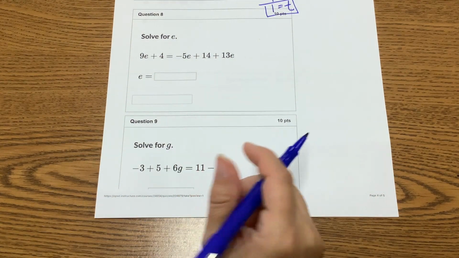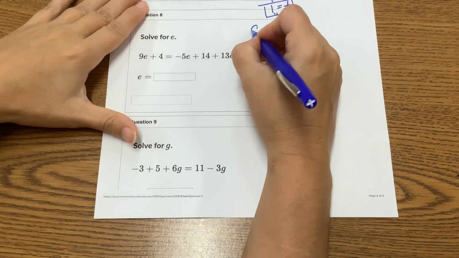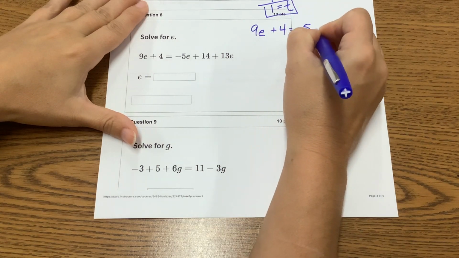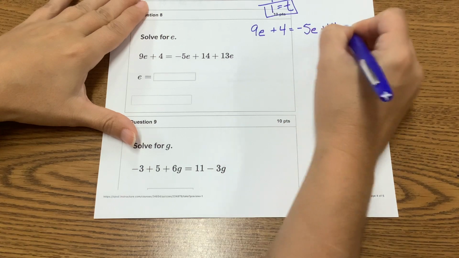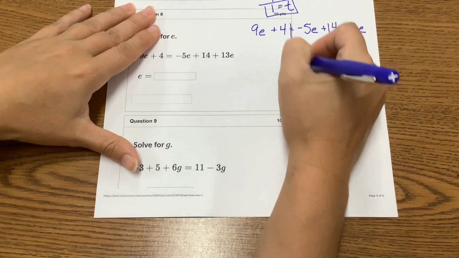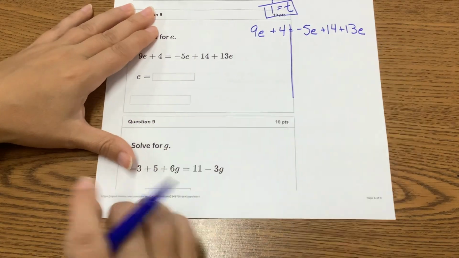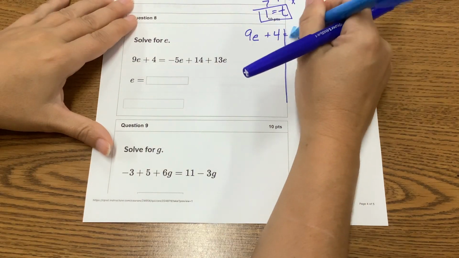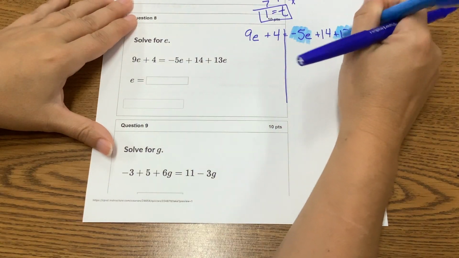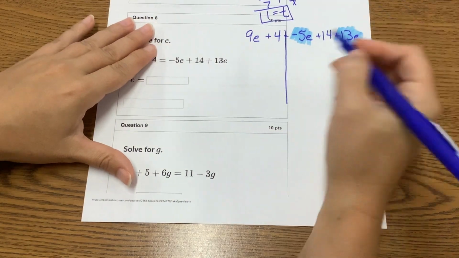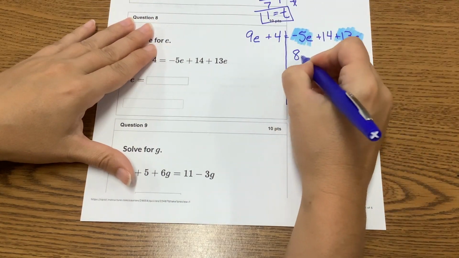Next one, number 8. Draw a line. There's no parentheses, so we don't have to worry about distributive property. We have like terms here. Combine those together. Negative 5 and positive 13 is 8.